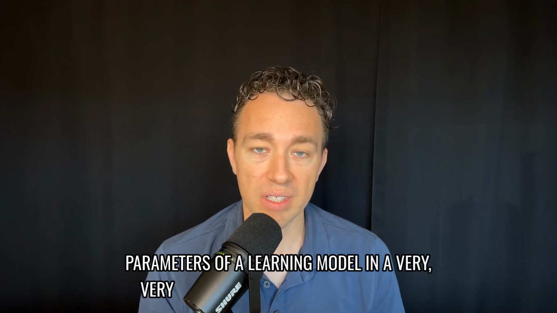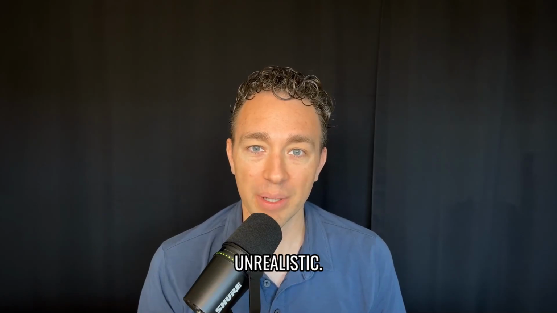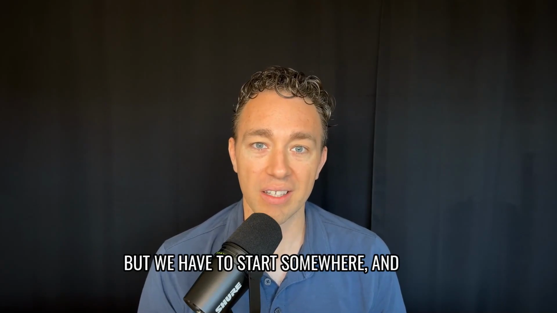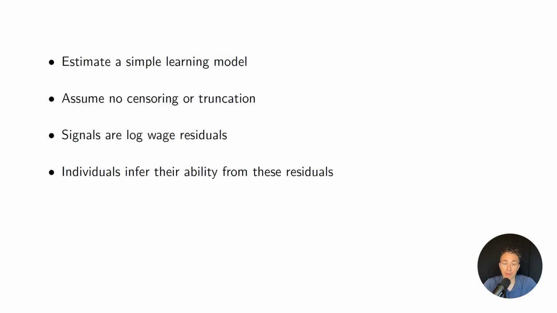a very, very simple setting that is laughably unrealistic, but we have to start somewhere, and this is a great place to start. We're going to estimate a simple learning model, and we're going to assume that there is no censoring and no truncation. We're going to use log wage residuals as the signals, and the thing that is being learned about is the individual's own ability in the labor market.